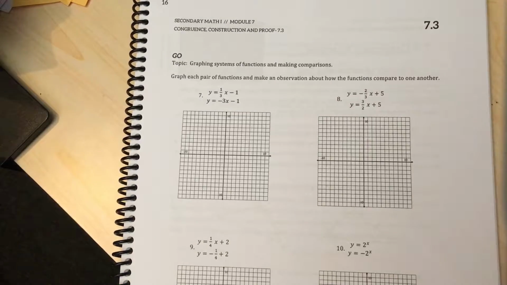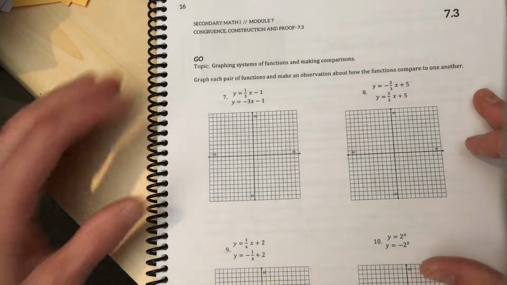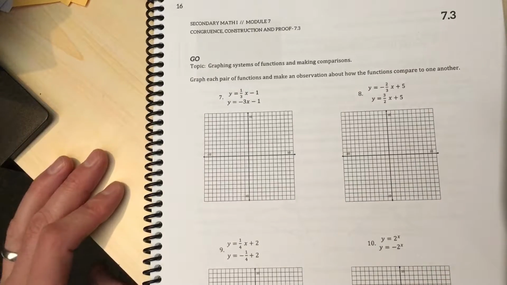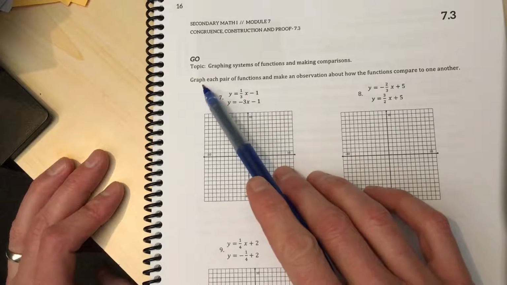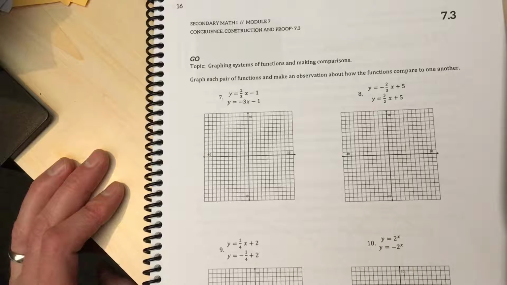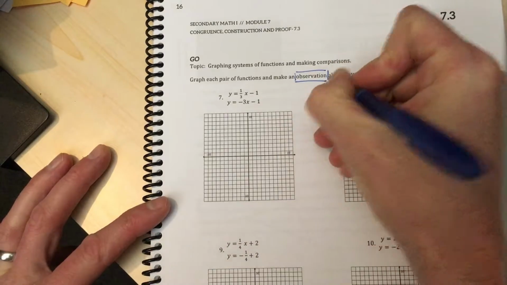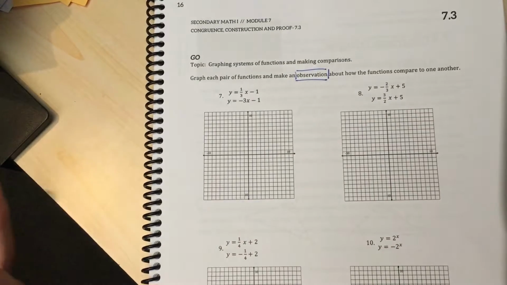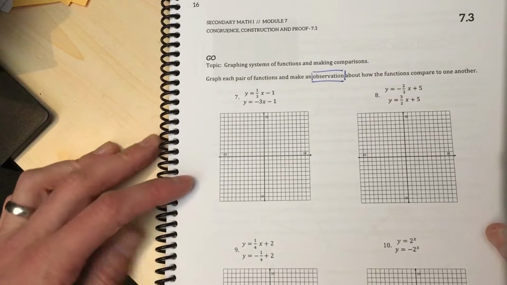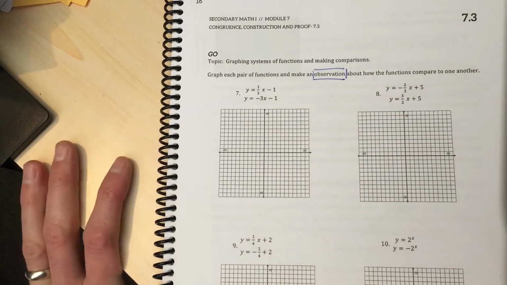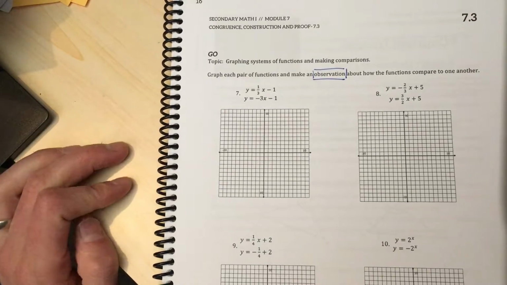Your homework is probably what you're going to struggle with because there's 2 lines on there. I'm asking you to graph 2 lines. And then let's see, graph systems and functions and making comparisons. Graph each pair of functions and make an observation. Oh, wow. So when it says make an observation, that doesn't just mean graph your homework. It actually means say something about it. It can be literally anything. It just says make observations comparing the 2 functions to each other. So let's work through the first one together.